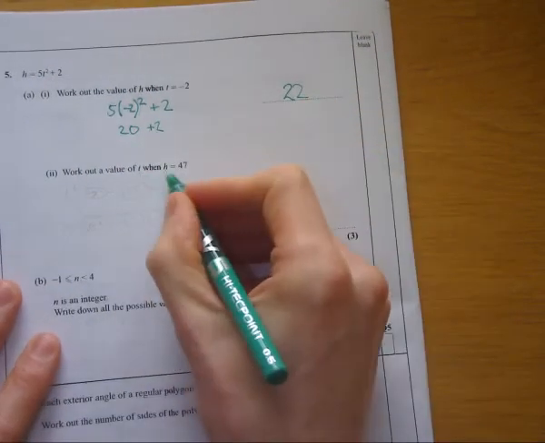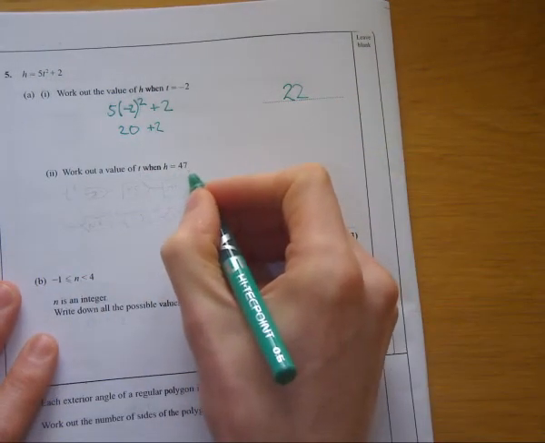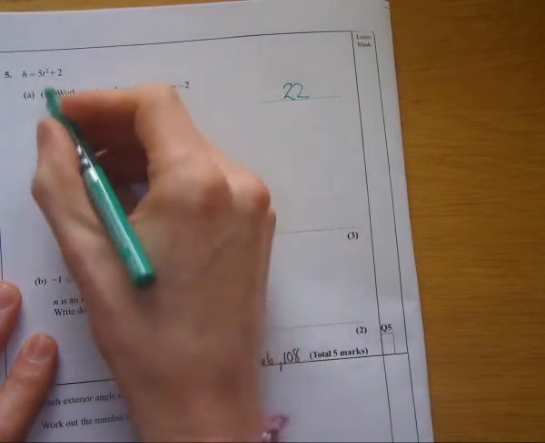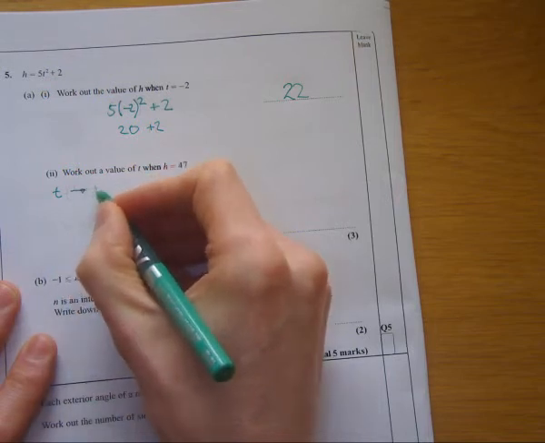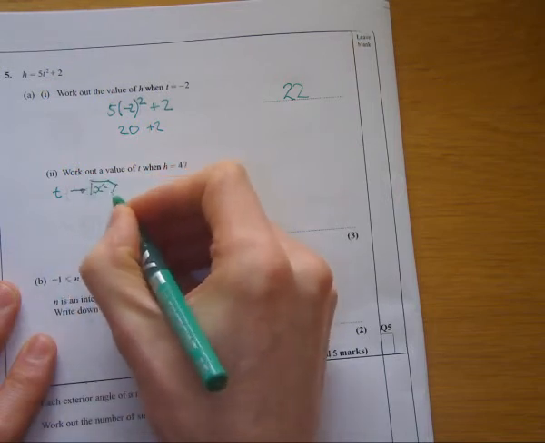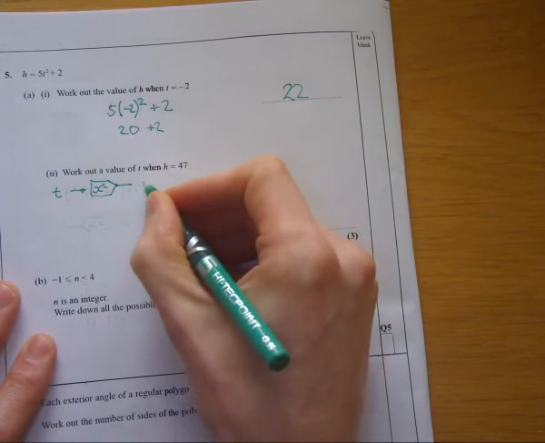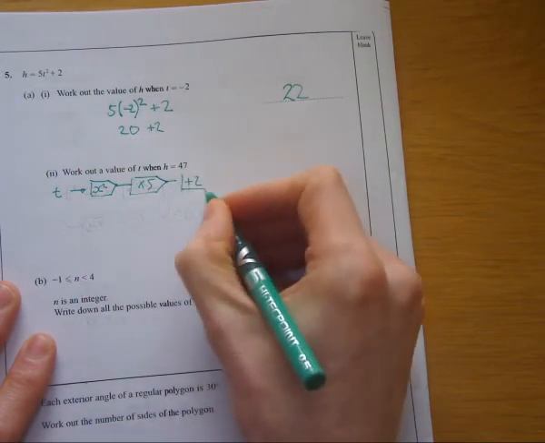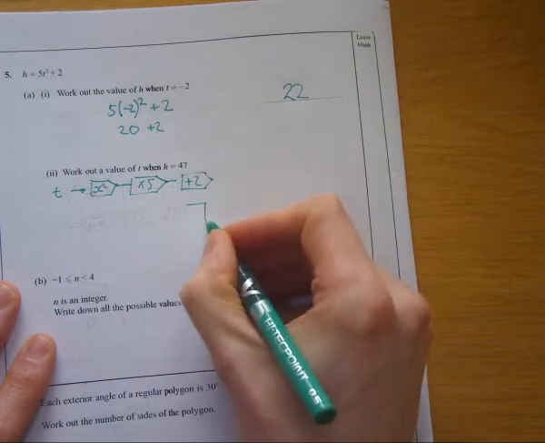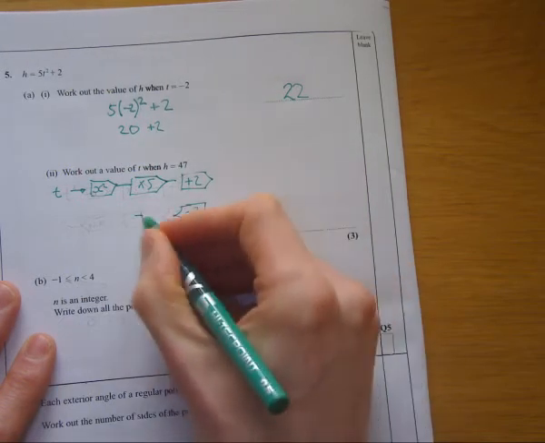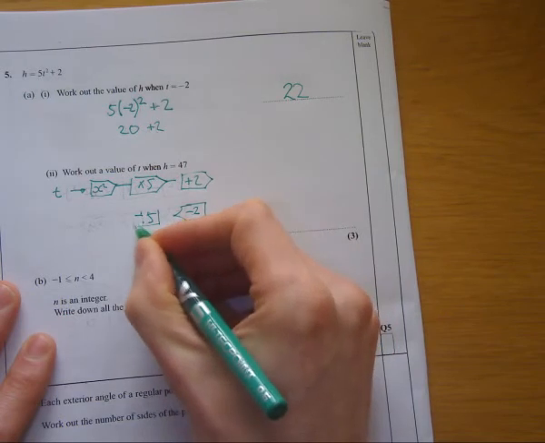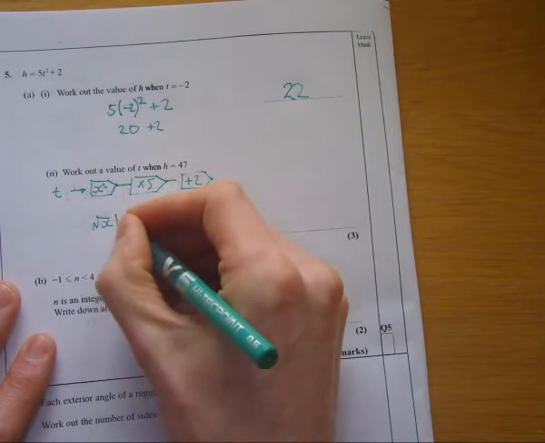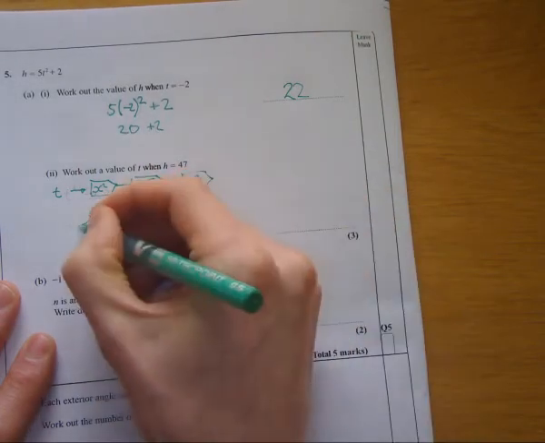Work out the value of t when h equals 47. And this time they're giving me the answer, and I've got to work back to t. So I'm going to do a little flow diagram to help you here. We start with t. The first thing we do to it is square it. So I've just written x squared there like it's on a calculator. Then we times it by 5. And then we have to add 2. To undo that process, we would first need to take away the 2, then divide by the 5, and then do the square root. And again, I've just used the square root button on the calculator. It will give us t.